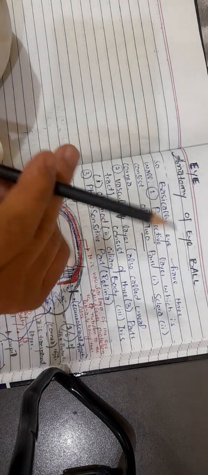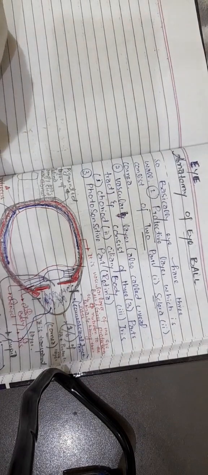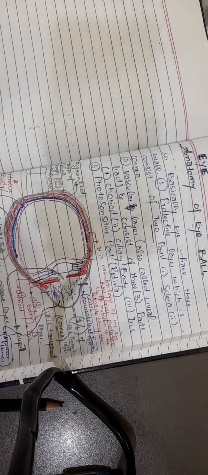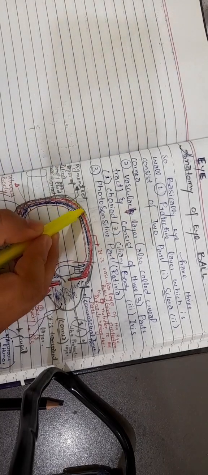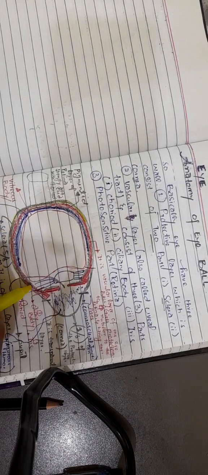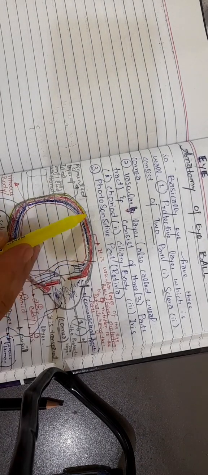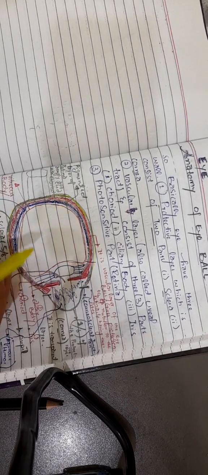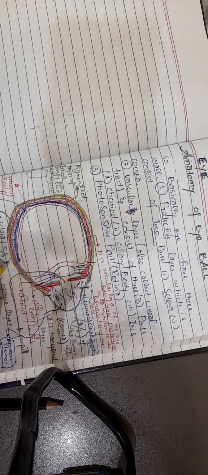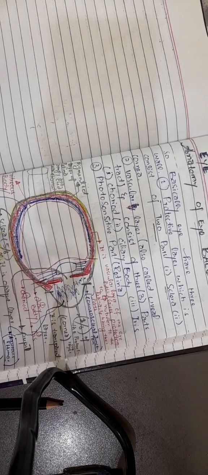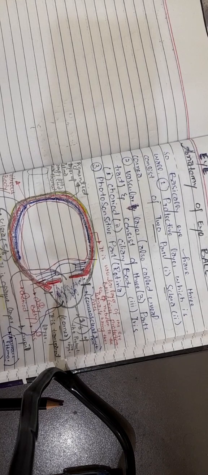The outermost part you can see here, that layer, is the protective layer of the eyeball. That part of the protective layer is the sclera. Five-sixths of the eyeball is sclera, and it is an opaque layer.